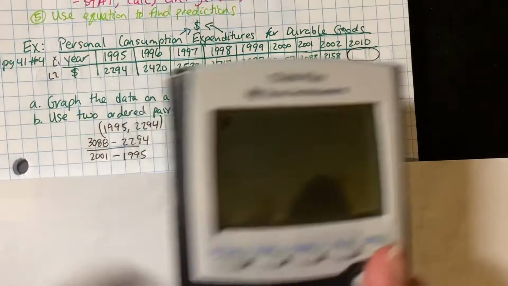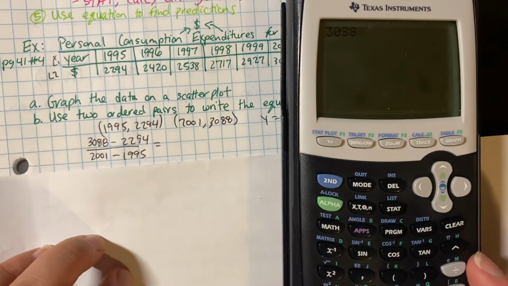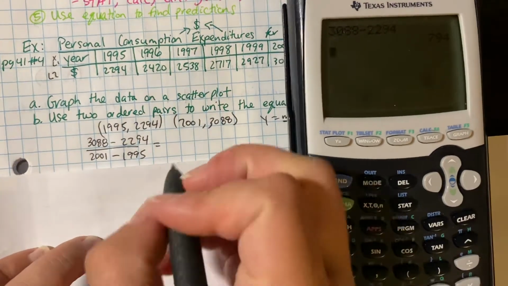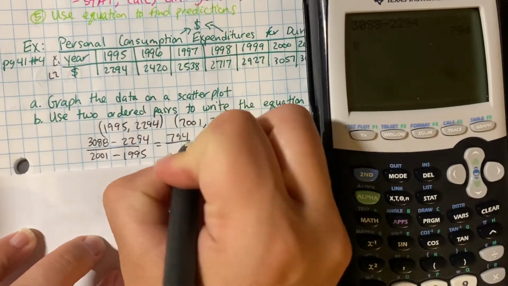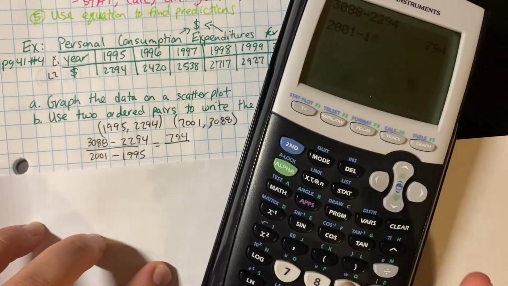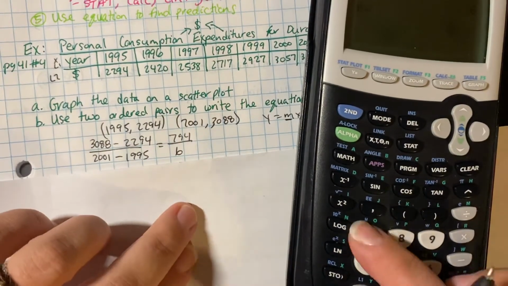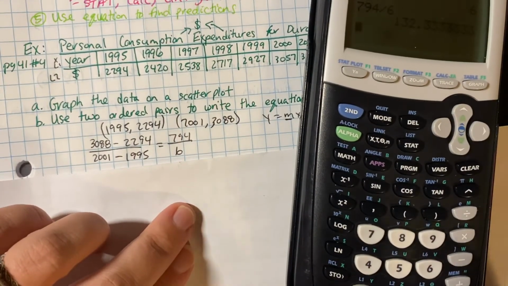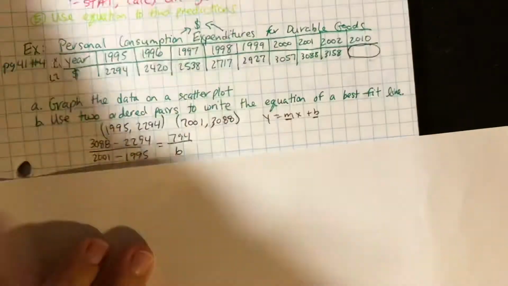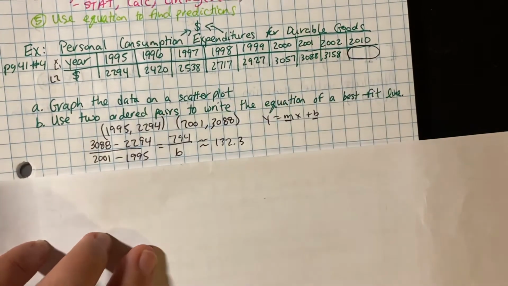Okay, I'm going to get my calculator out. No thanks, doing that in my head. Minus, 794 over 6. Okay, we're going to actually find out what 794 divided by 6 is, so we'll say 132.3. So that's our m.